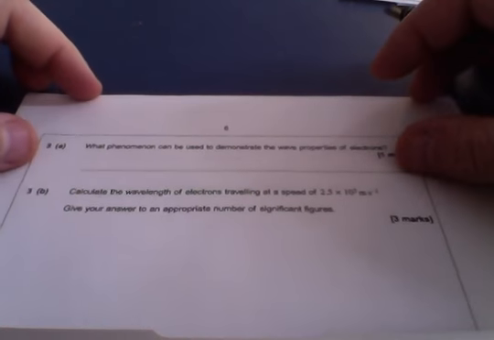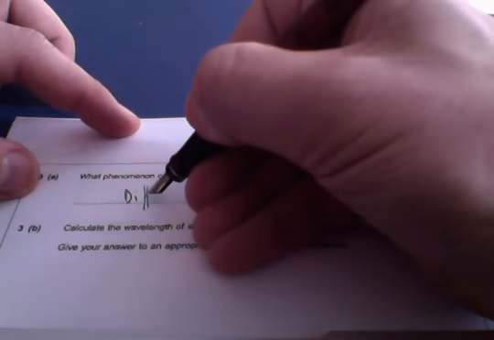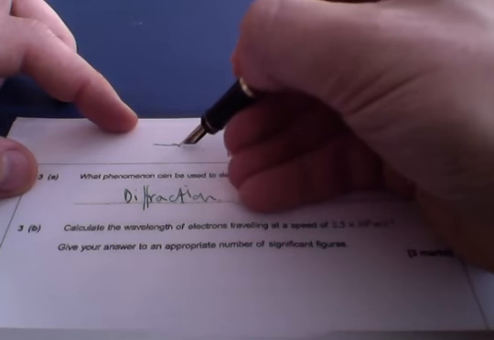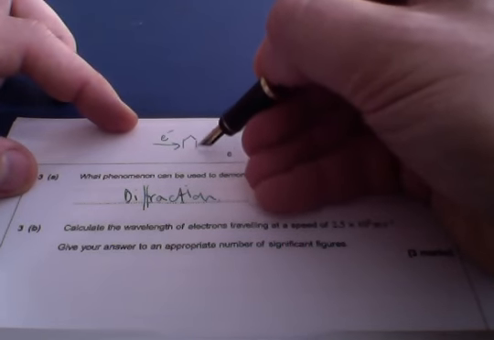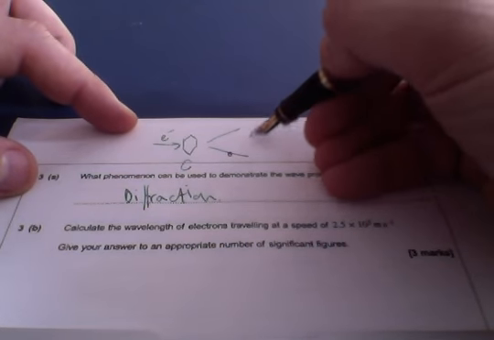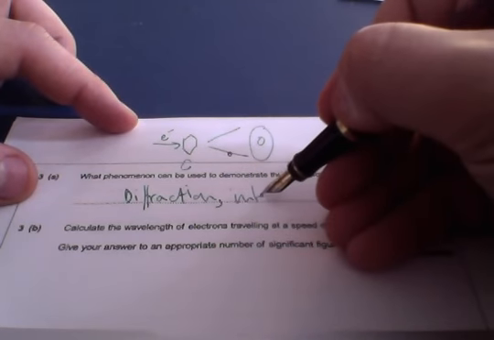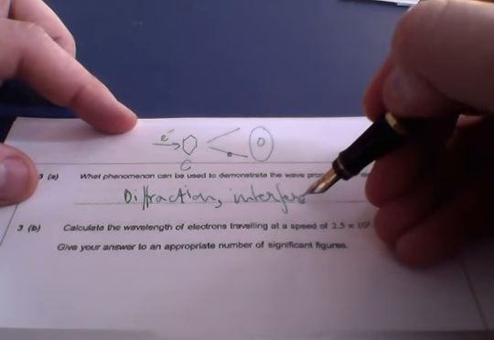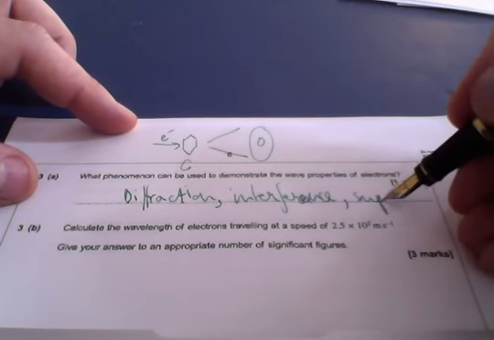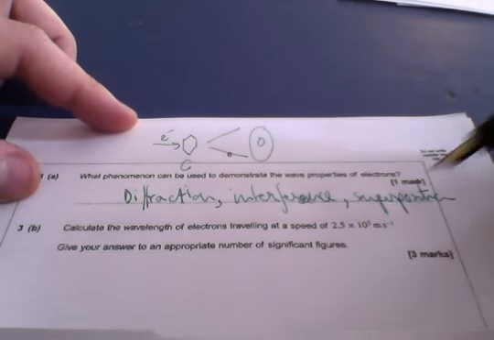Right, the next one, a bit of wave-particle duality here. What property can you have? Okay, so diffraction's the obvious one. You see electrons coming in through graphite, and you start to see a diffraction effect, which produces rings. Of course, the diffraction effect comes from interference. Or even superposition. So any of those got your mark.